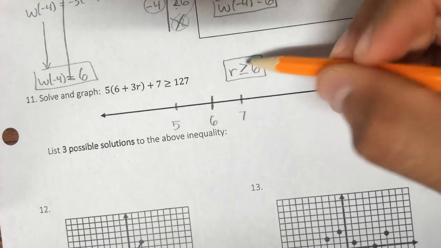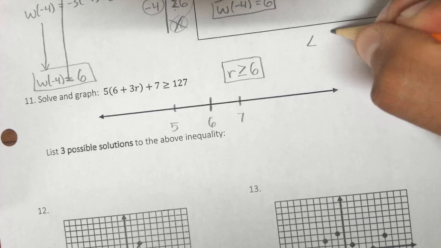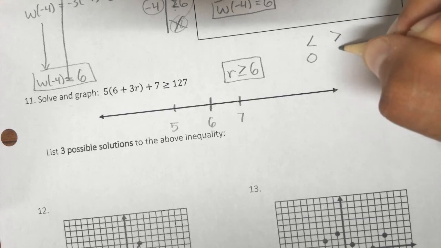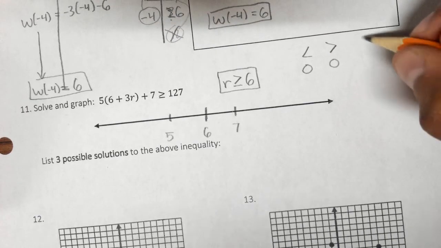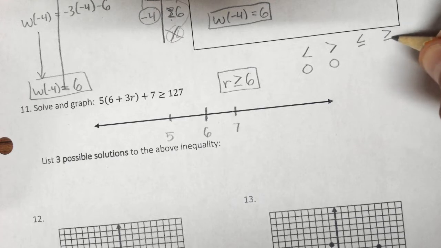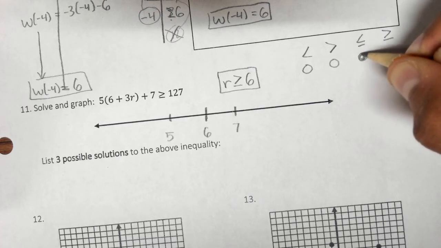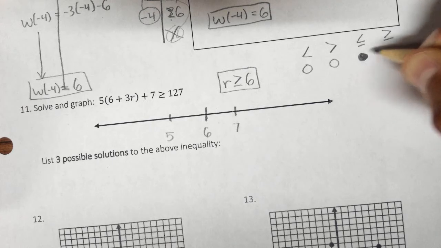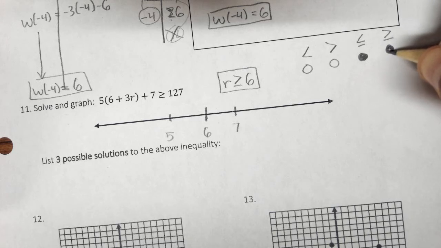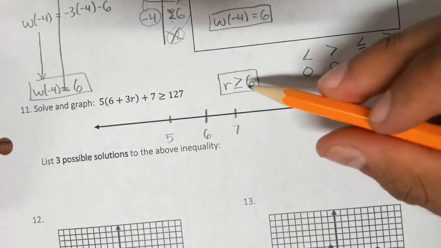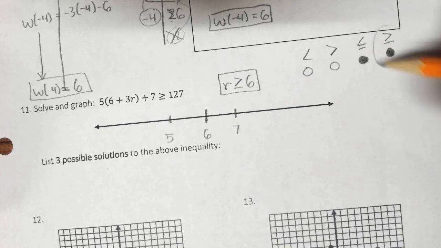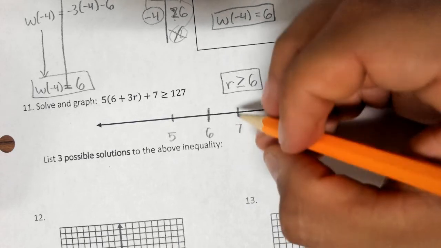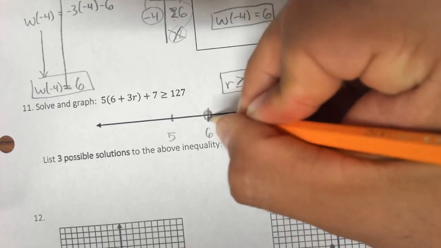Alright, next I look at my inequality. Remember that less than and greater than give you open circles. Less than or equal to and greater than or equal to give you closed circles, or shaded in circles. So since we have greater than or equal to, we're going to have to use a closed circle. So at the 6, I'm going to go ahead and put a closed circle.